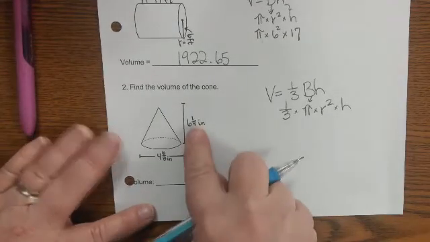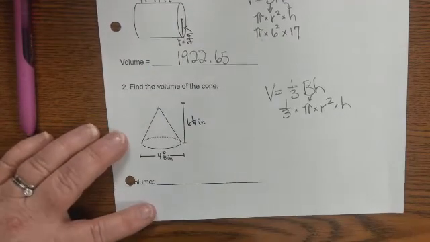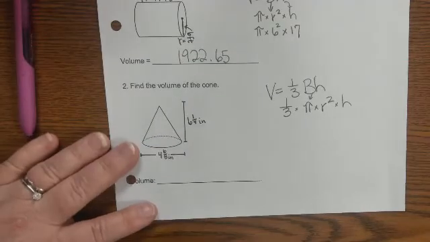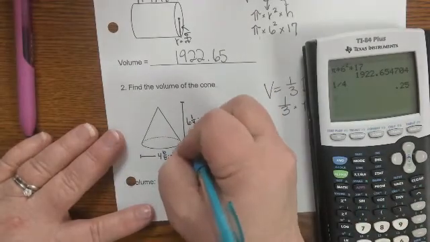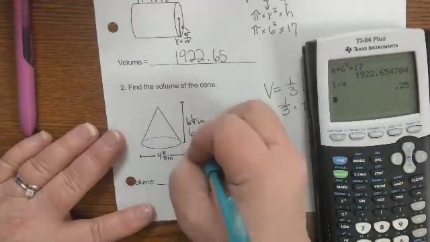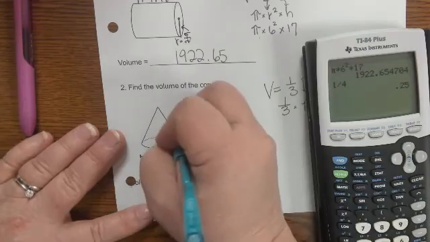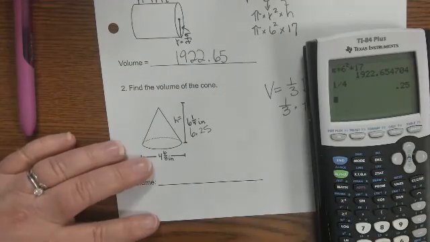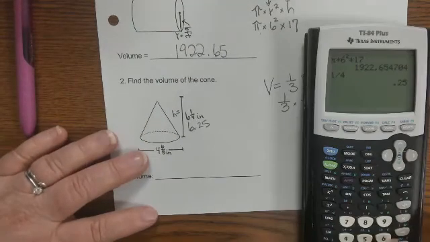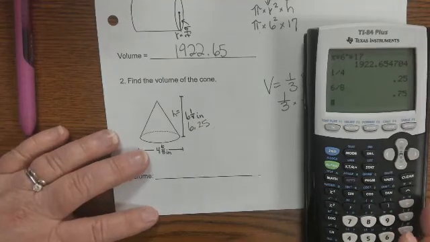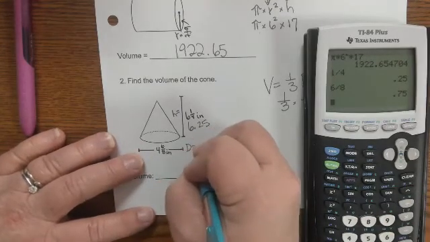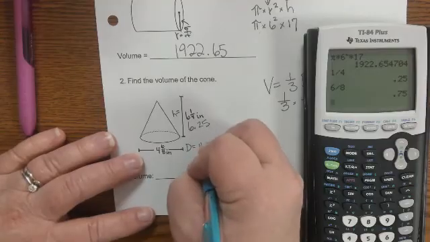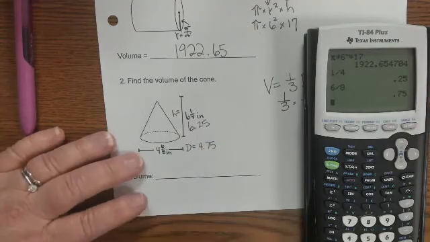So, we've got mixed numbers. So we're going to have to convert those to decimals unless you use alpha F1. So I'm just going to put 1 divided by 4, hit enter, and now I'm just going to write my whole number down and add my decimal, and that's my height. And here I've got 4 6/8. So I'm going to write 6 divided by 8 in my calculator, and I'm going to write my D is 4.75.